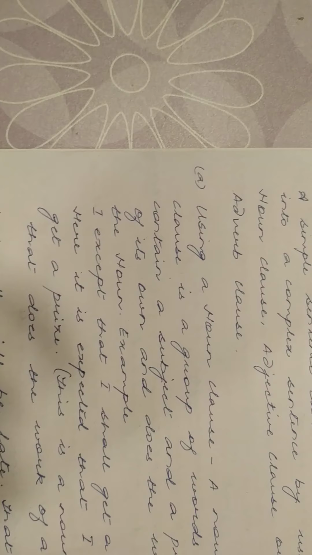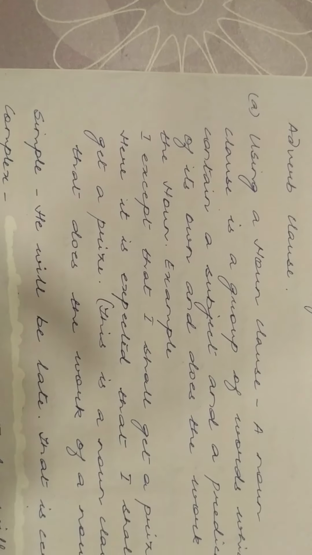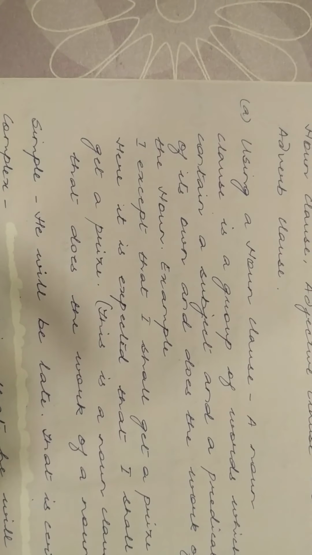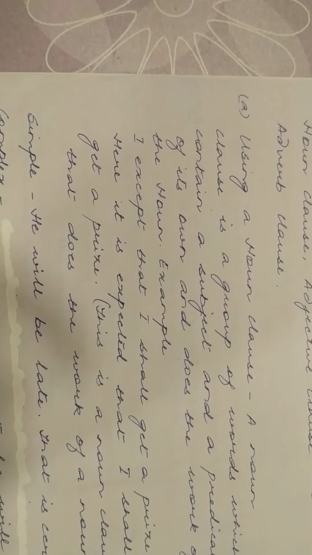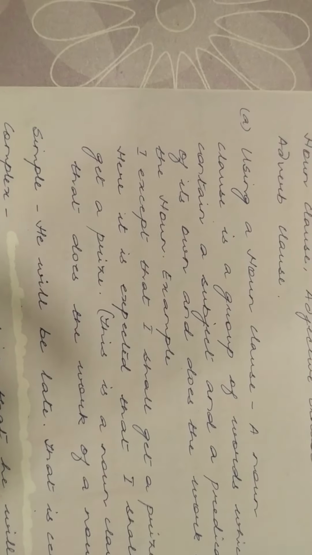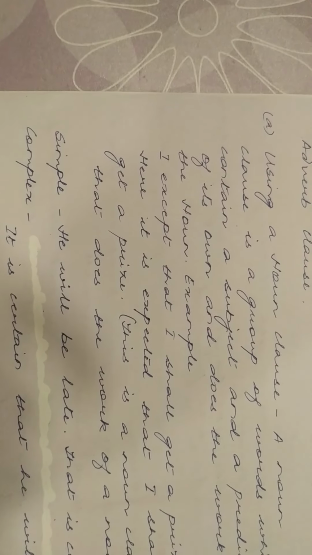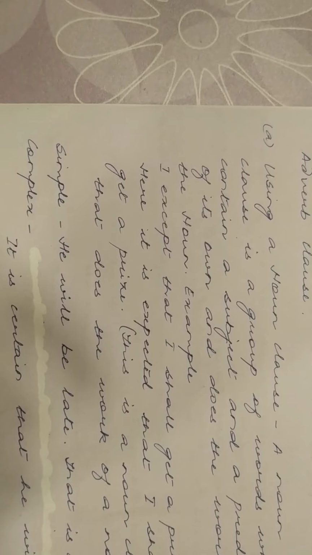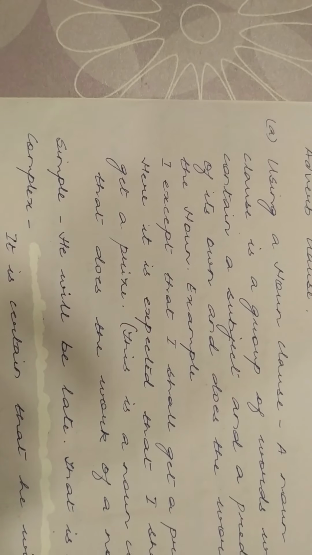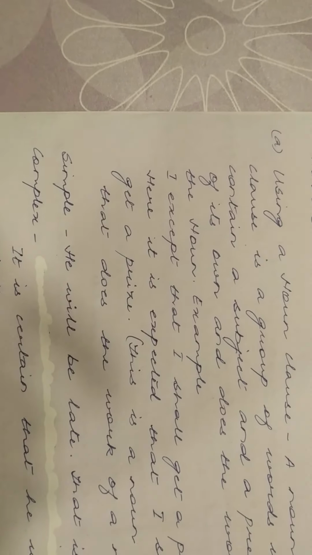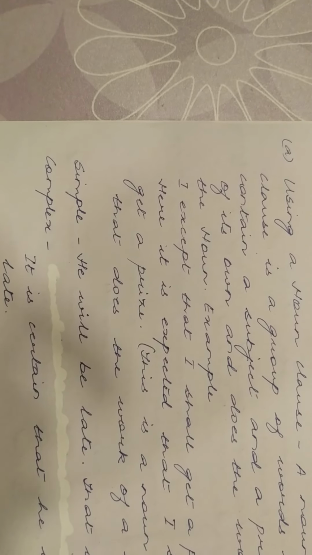A noun clause is a group of words which contains a subject and a predicate of its own and does the work of a noun. For example, I accept that I shall get a prize. Here it is expected that I shall get a prize. This is a noun clause that does the work of a noun.